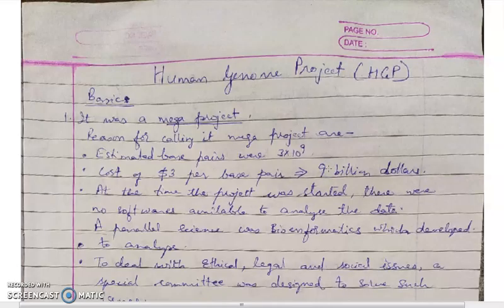We will talk about the Human Genome Project. The Human Genome Project, which is also known as the HGP. Actually, genome implies the number of genes present in a haploid set of chromosomes. Okay, so the basic thing about this project was that it was a mega project.